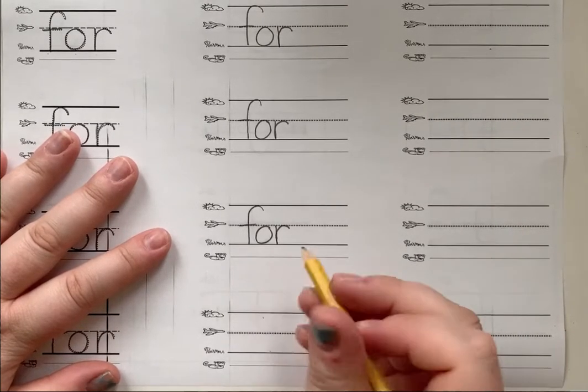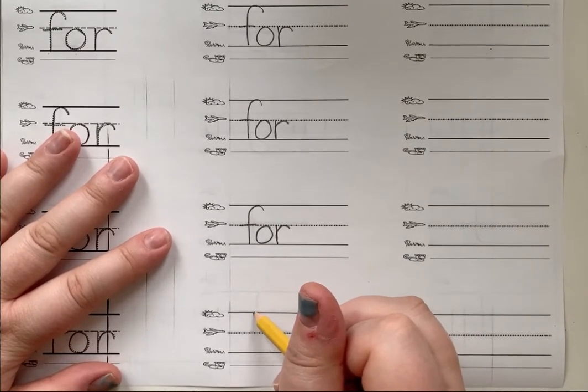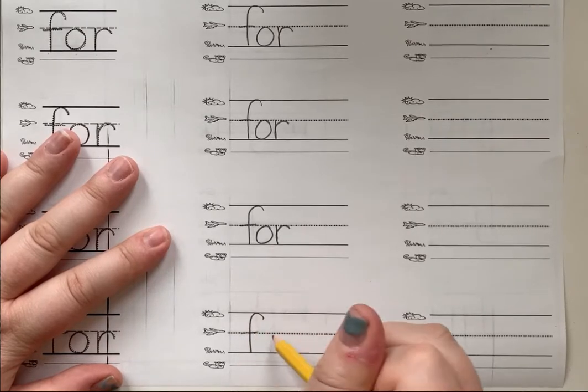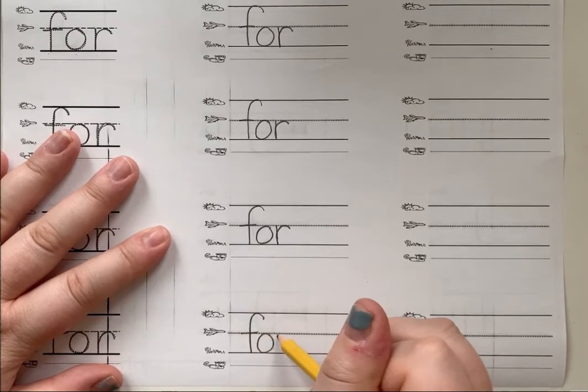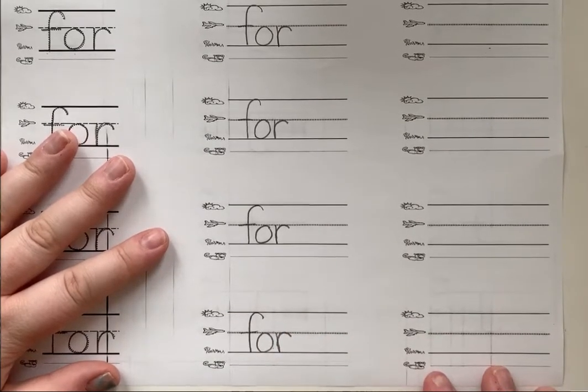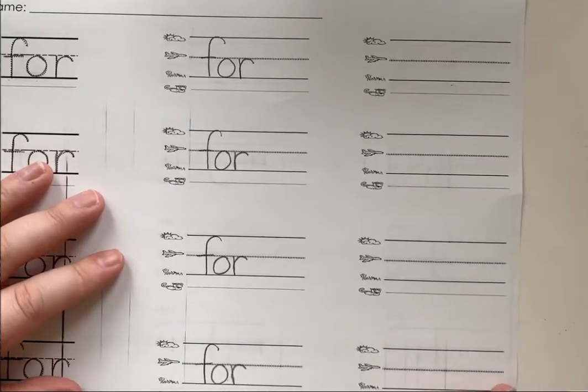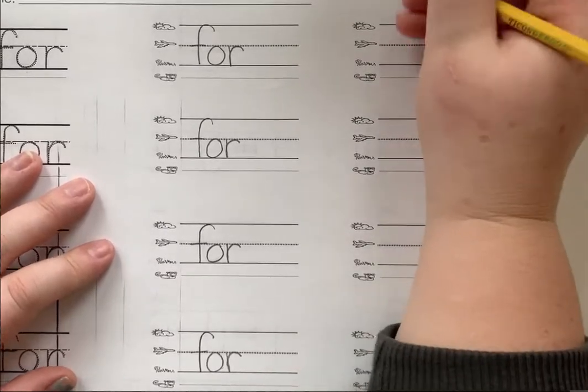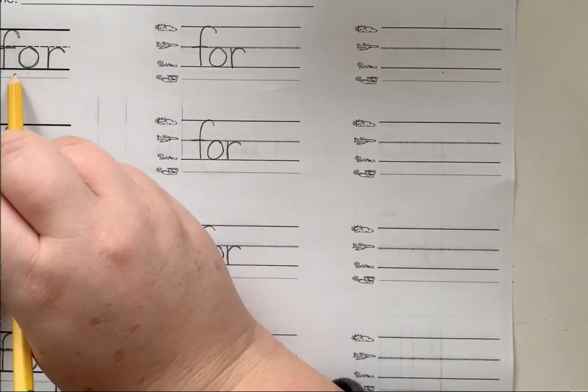Find that starting point for F. F, O, R, for. Last one, make it your best column yet. Go nice and slow. Try and make it match the far left column when we traced.